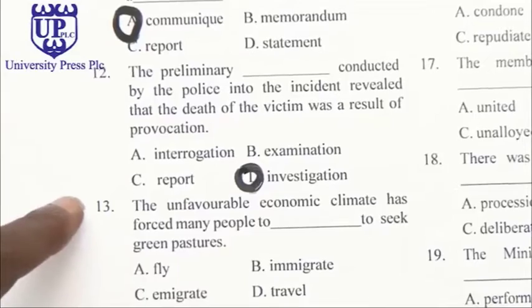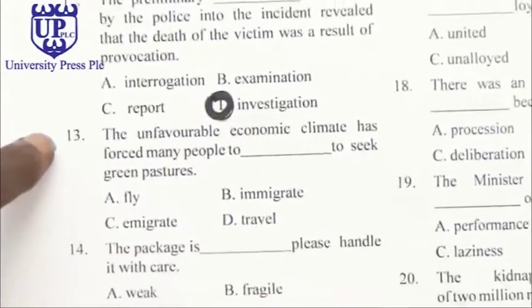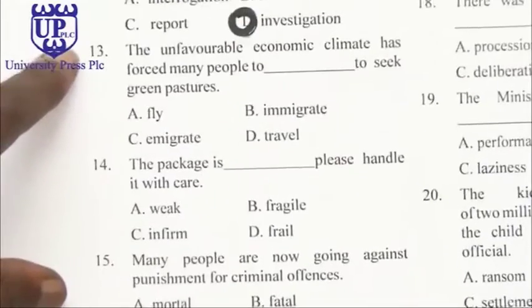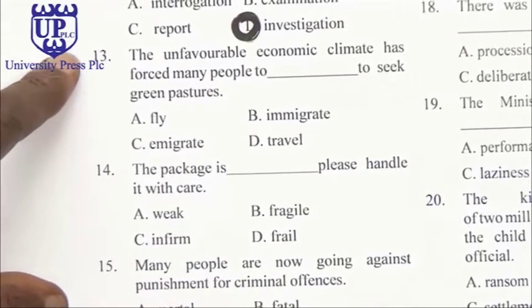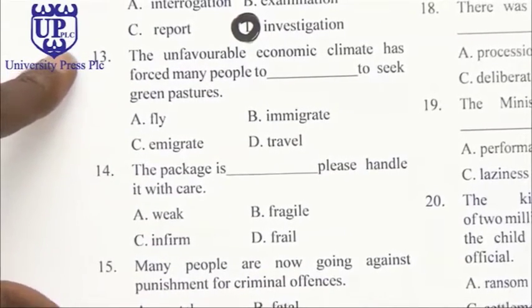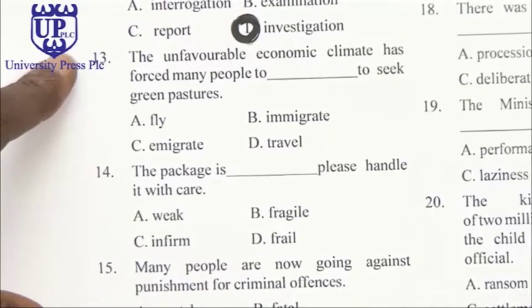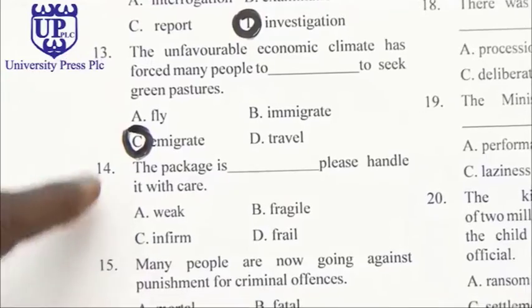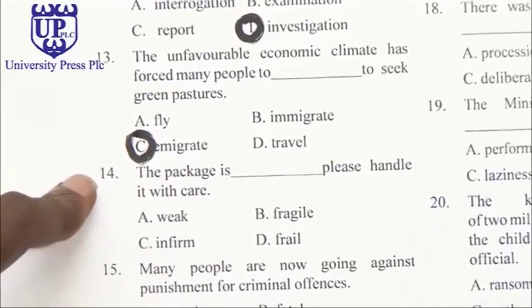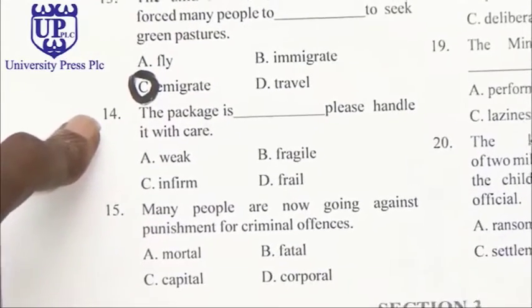That's the most suitable. Number 13, the unfavorable economic climate has forced many people to emigrate to seek greener pastures. To do what? Emigrate. To seek greener pastures. Number 14, the package is fragile. Please handle with care. Is what?